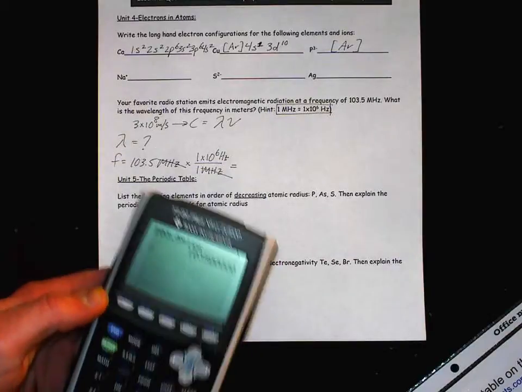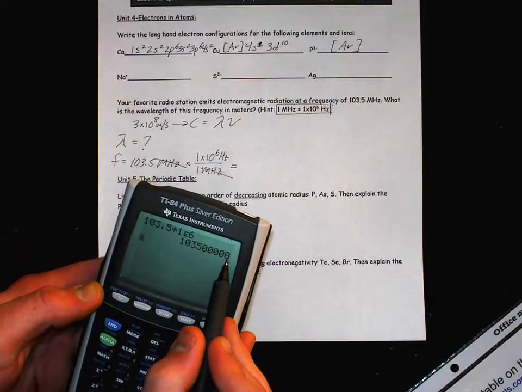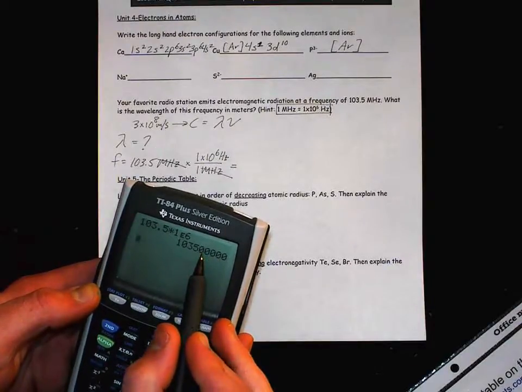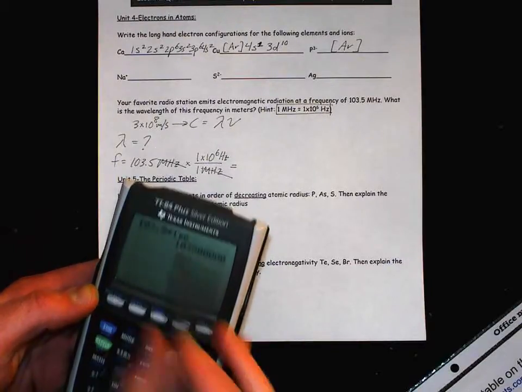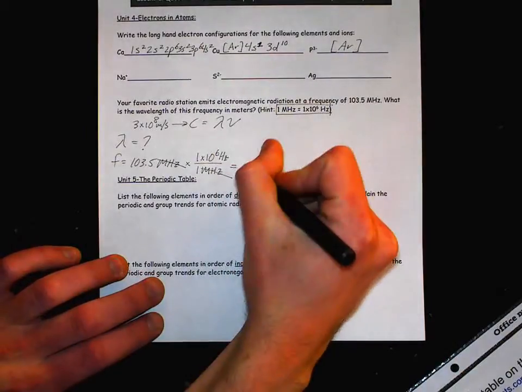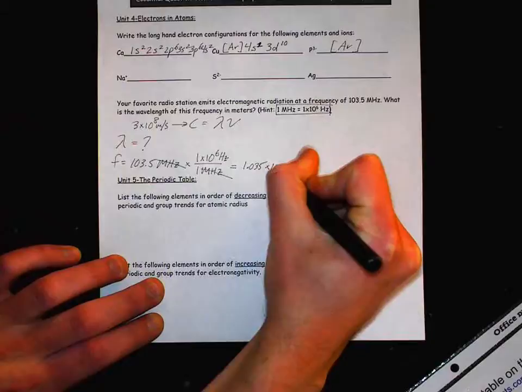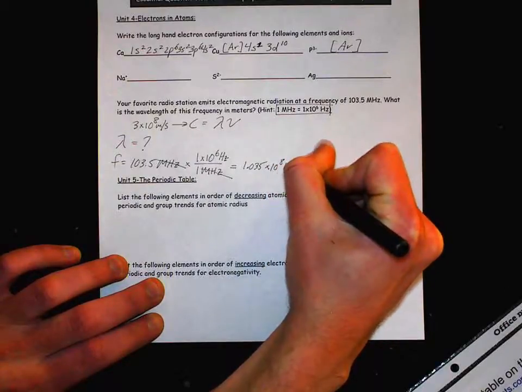So we can write that in scientific notation. We're going to count how many times we have to move the decimal point over. 1, 2, 3, 4, 5, 6, 7. It's 1.035 times 10 to the 8th hertz.